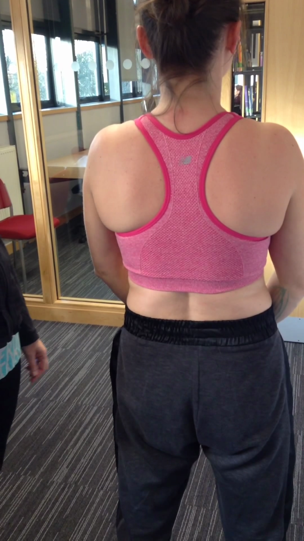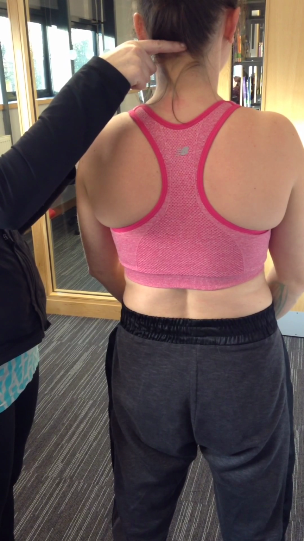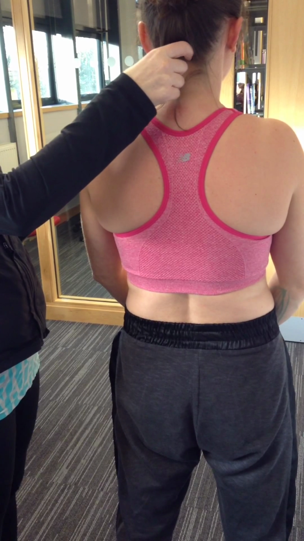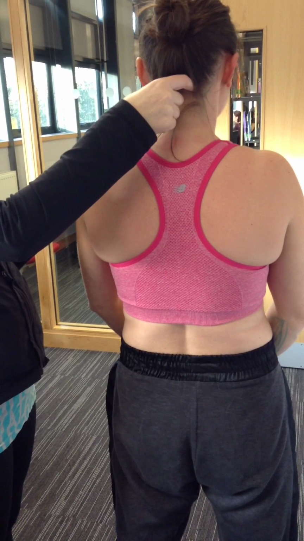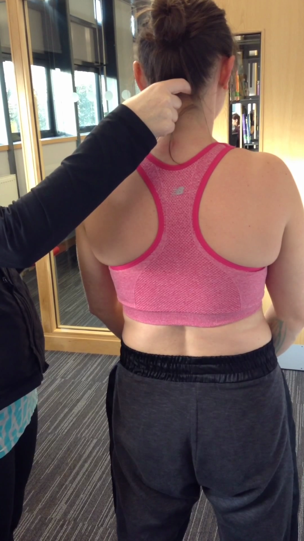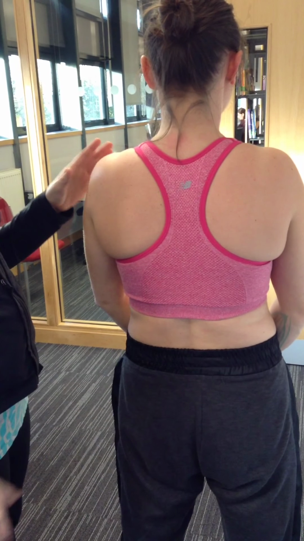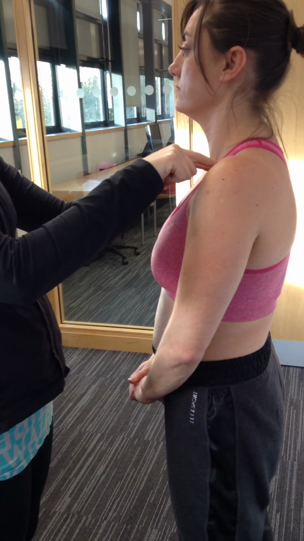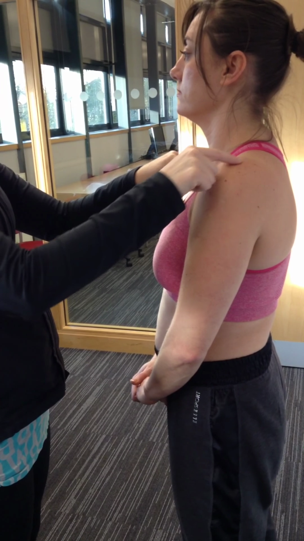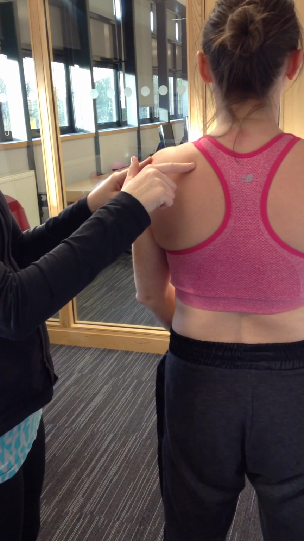So the origin, first of all, it starts in the superior nuchal line of the occiput, external occipital protuberance and the ligamentum nuchae. Also on the spinous process of C7 through to T12. The insertion point, I'll just turn you around to the side, is the lateral third of the clavicle, the acromion and also the spine of the scapula, which is just across here.